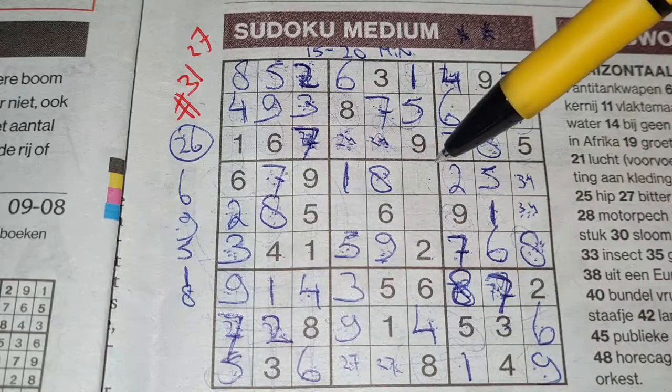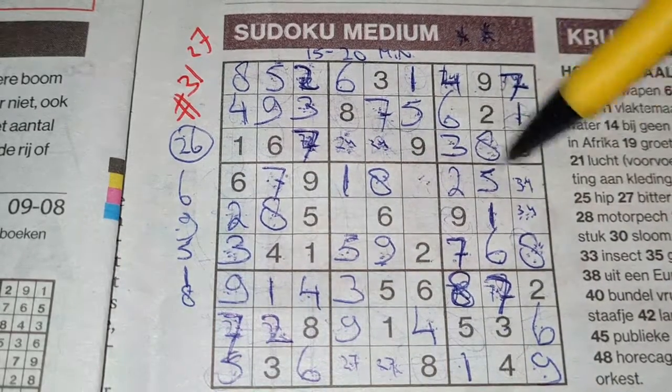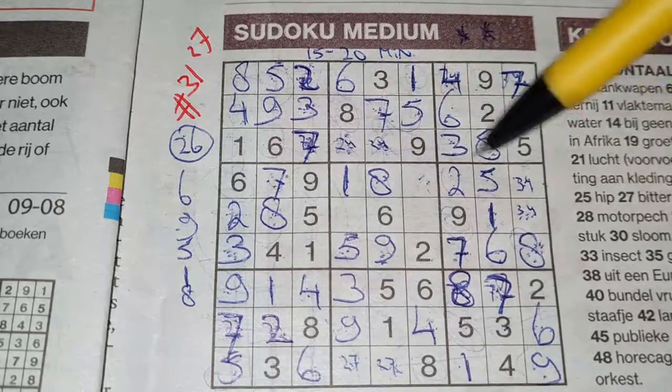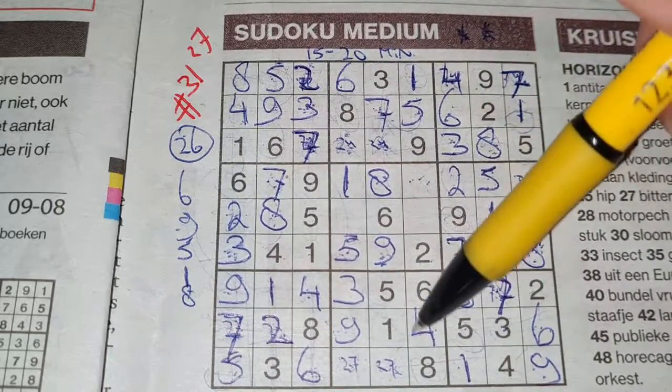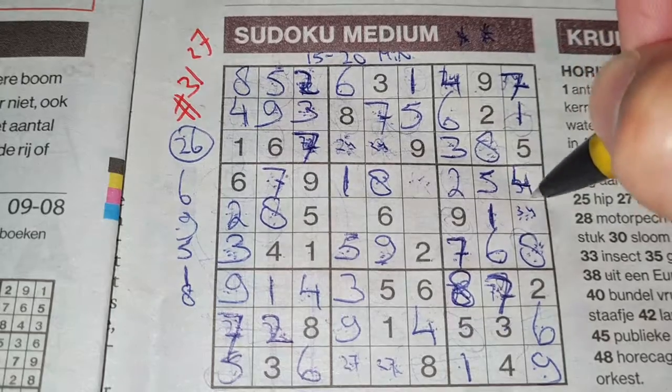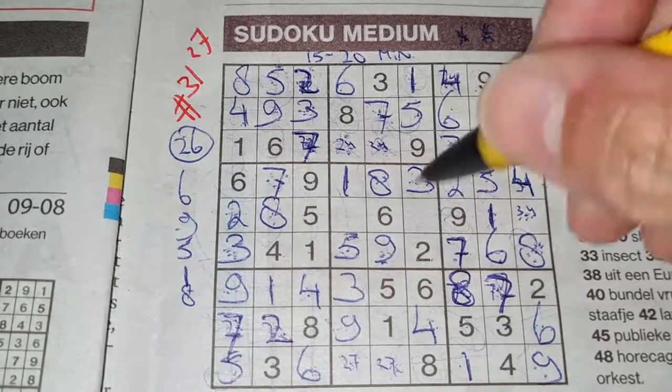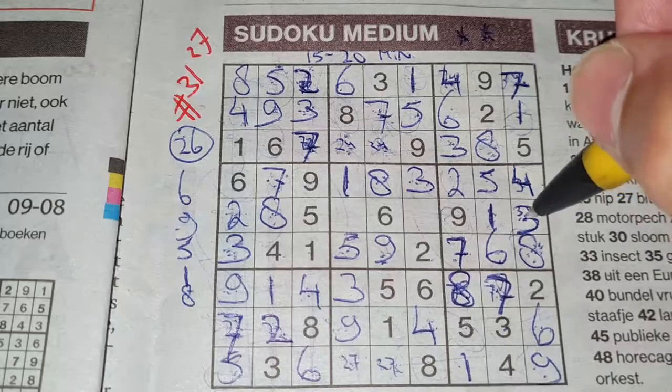2 missing numbers in this row. 3 and a 4. We see here 4, no 4 there. 4 should be here, and 3 goes there. 1 number left in this big square for number 3.